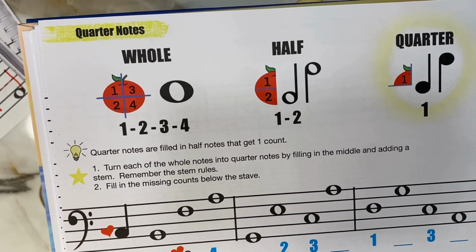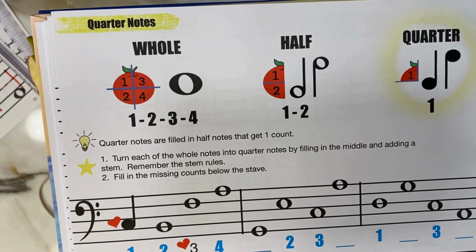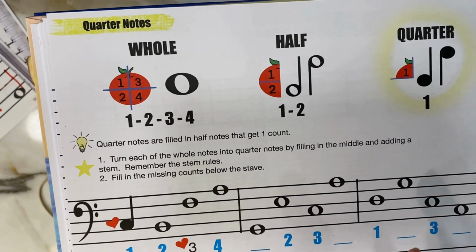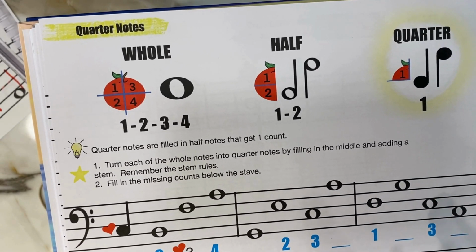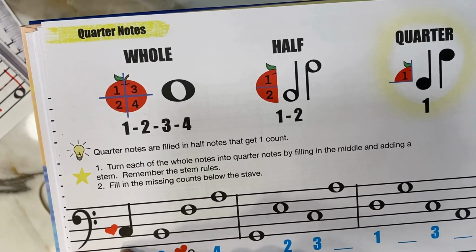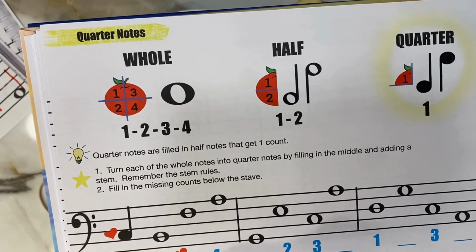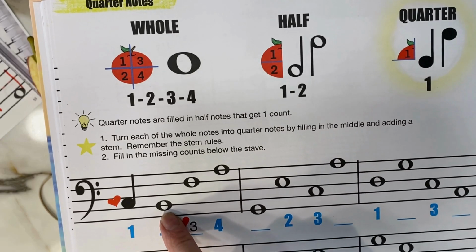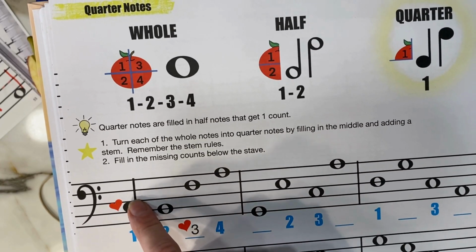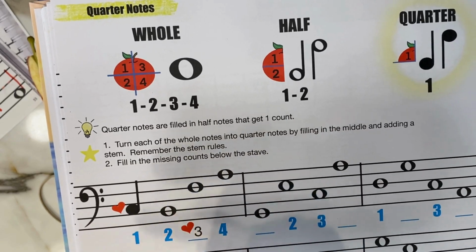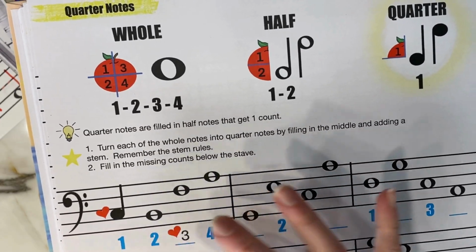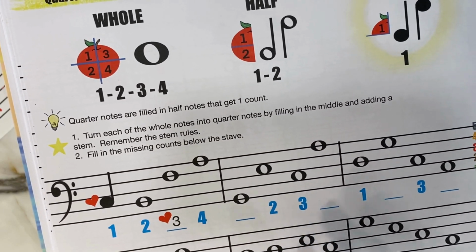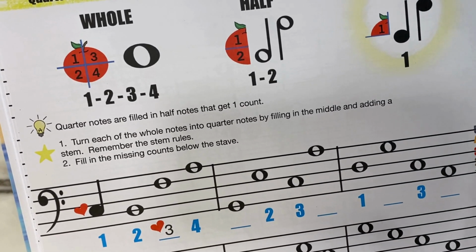Next to our star, it says turn each of the notes into quarter notes by filling in the middle and adding a stem. Now, you have to remember the stem rules that we just learned. So below, number 2, you're going to fill in the missing counts below the staff. So underneath here, we have a bunch of whole notes that we need to turn into quarter notes by coloring them in and adding the stem. So you're going to go ahead and do that, and then write in the missing counts underneath, and then we'll go to the next page.